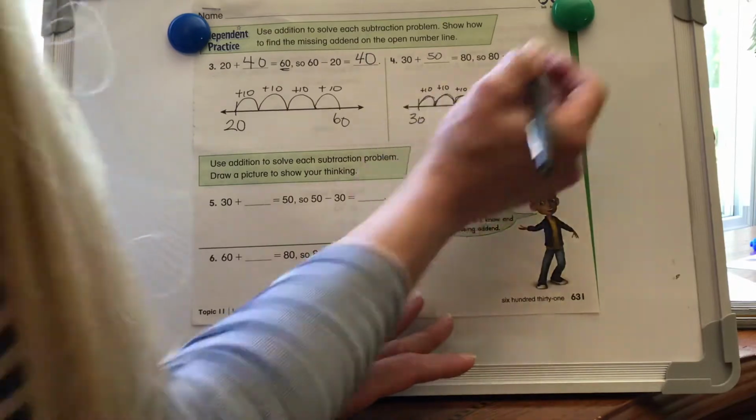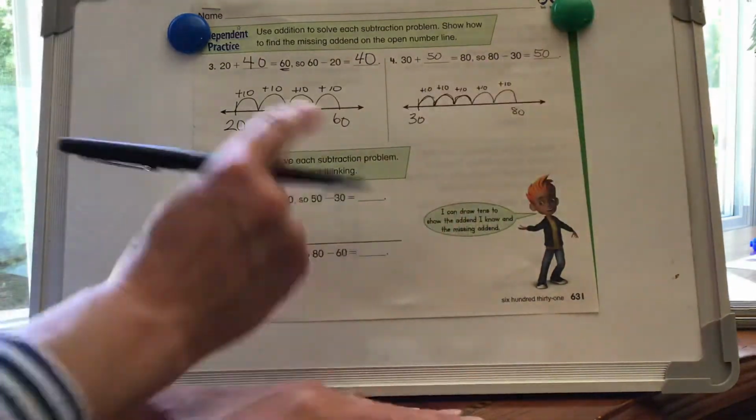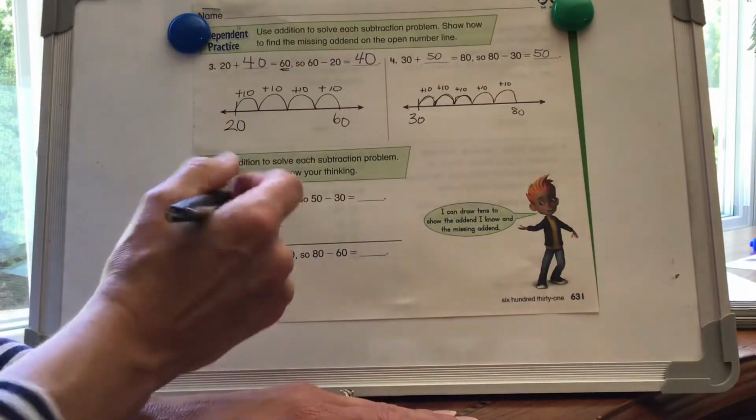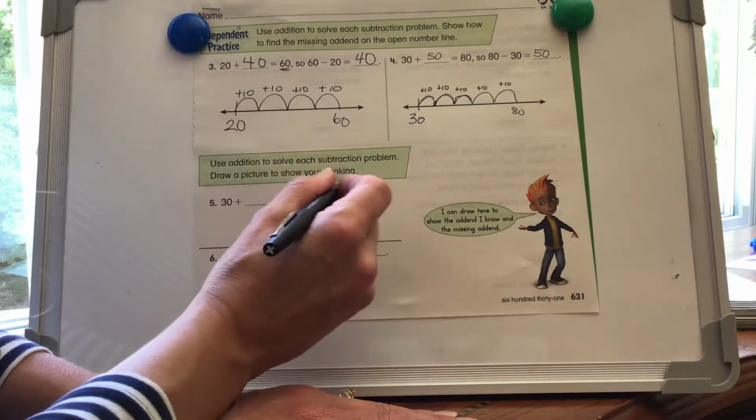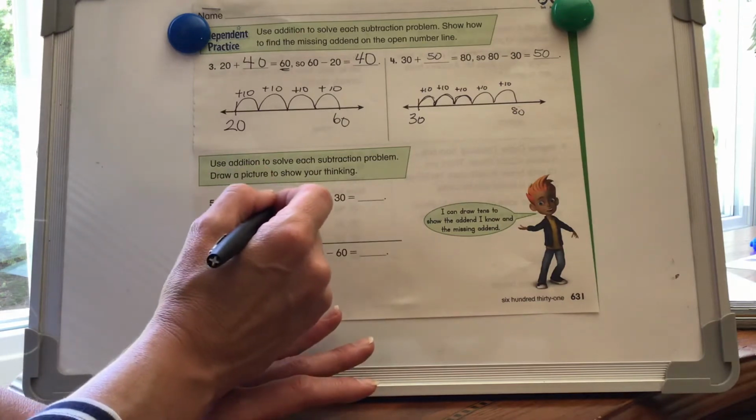So 80 minus 30 equals 50. See how they're the same numbers in each one? Use addition to solve each subtraction problem. Draw a picture to show your thinking. So 30 plus something equals 50.